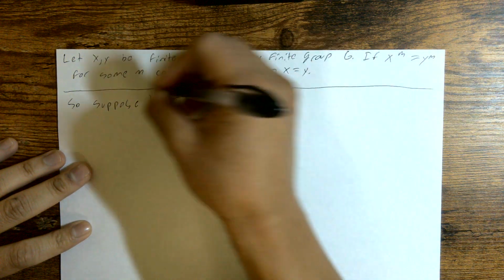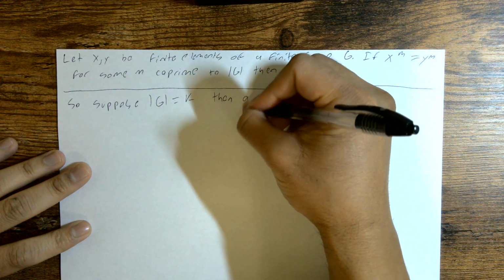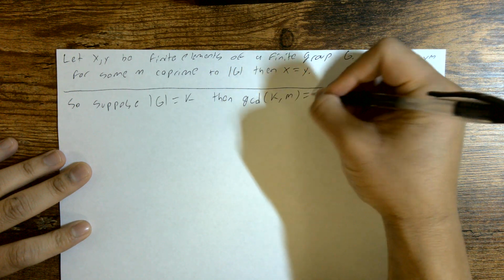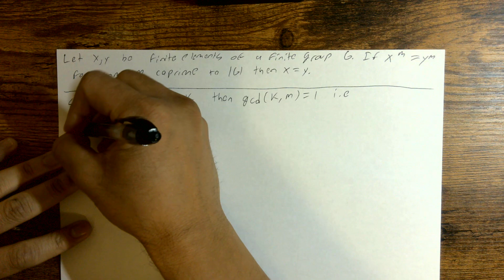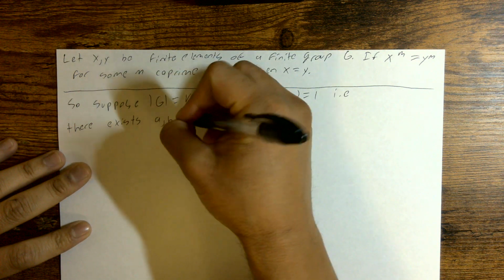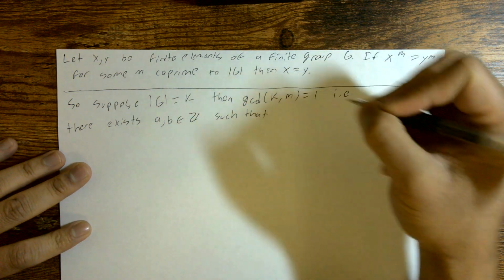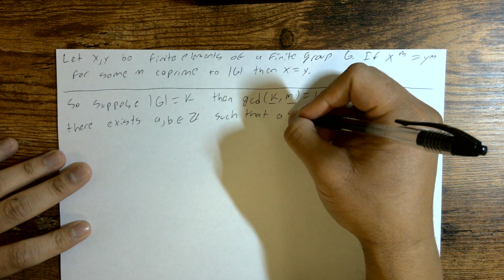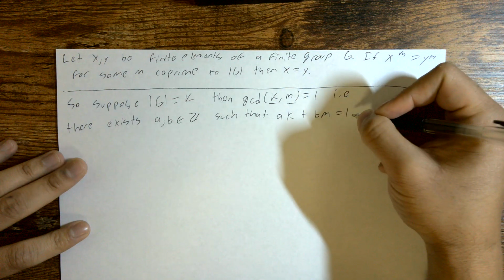Then, by assumption of m being coprime to the order of G, the greatest common divisor of k and m is equal to 1, i.e. there exist a, b in the integers such that ak plus bm is equal to 1.